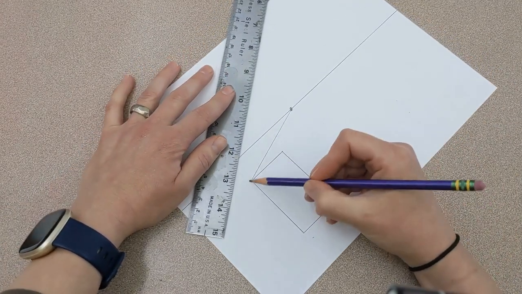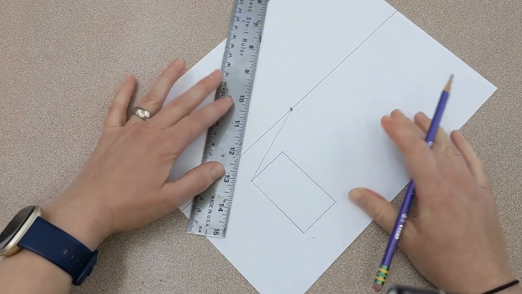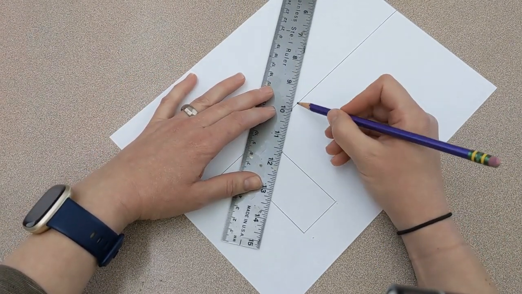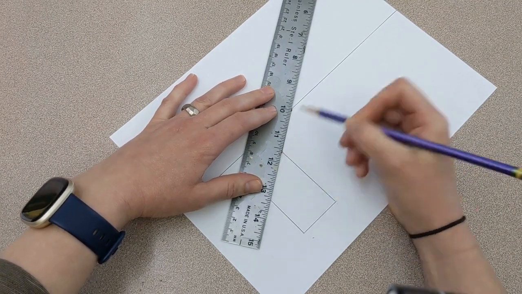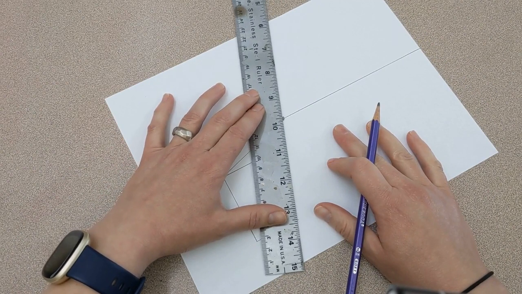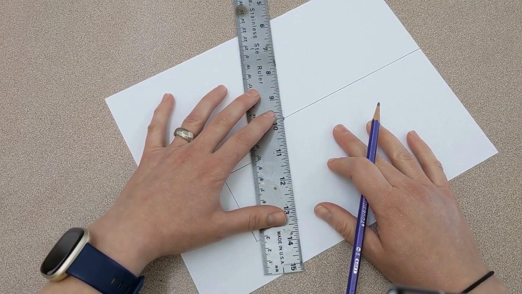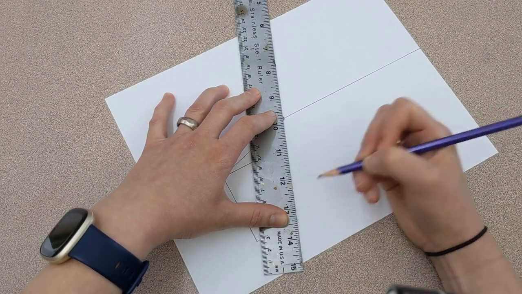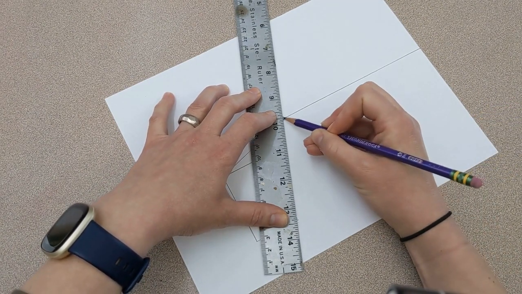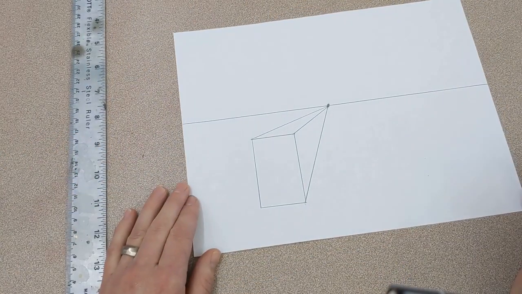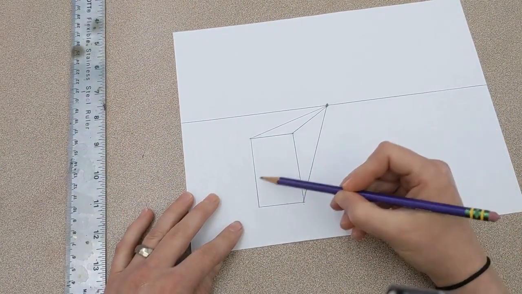It's called a line of convergence because it converges at the vanishing point. You'll notice I'm holding my ruler so that it does not slide. I'm making sure that corner of my object is lined up with the vanishing point. So now I have a rectangle that appears to continue on and on.